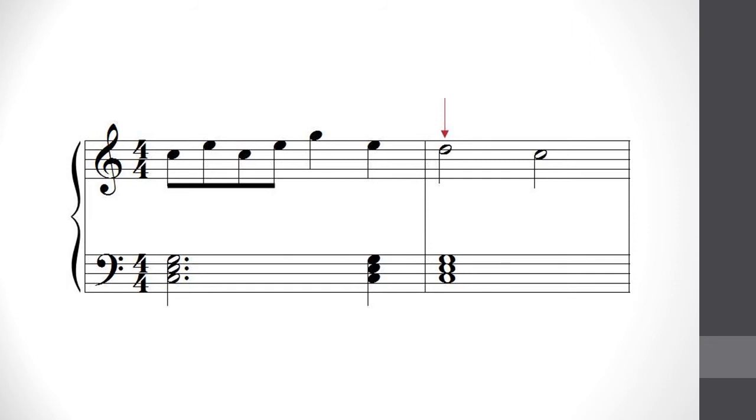The chords in the left hand are C major chords. The right-hand melody is made up primarily of the chord tones C, E, and G. D is the passing tone between chord tones E and C, moving in a continuous stepwise motion downwards. But since D falls on an accented beat, beat 1, it is therefore called an accented passing tone.